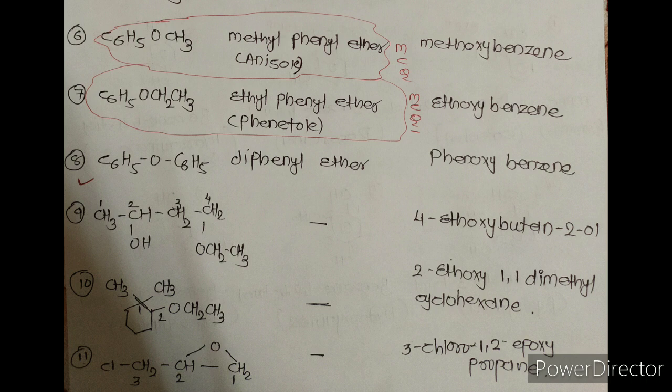Compound number 9, CH3CHOHCH2CH2OCH2CH3. Here in the ninth compound, two functional groups are present, OH and ether, in which the reactivity of the OH group is more than ether, hence we give the numbering in such a way that OH gets the lower number. Here for the ninth compound a common name is not possible, so we are directly focusing on its IUPAC name.